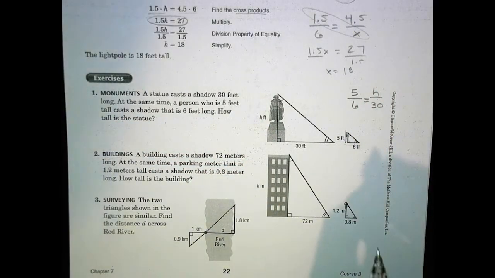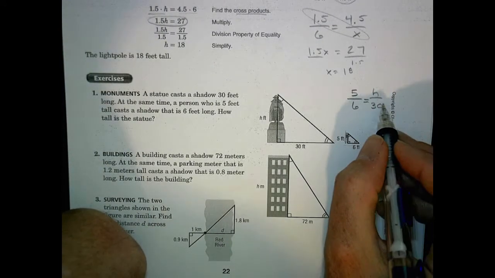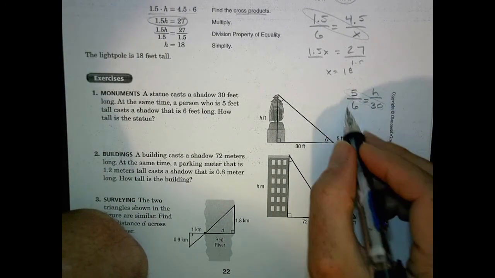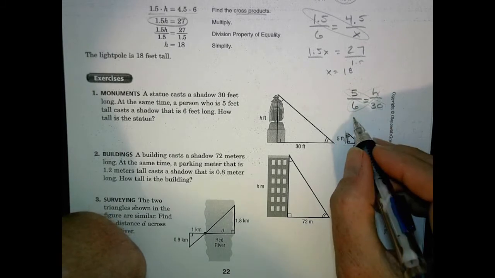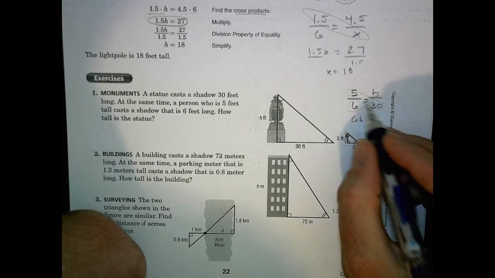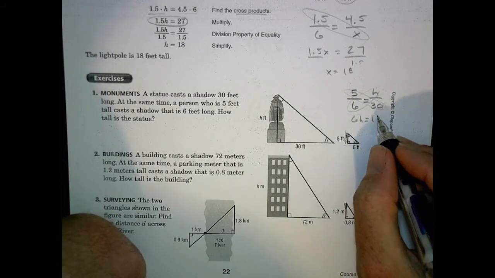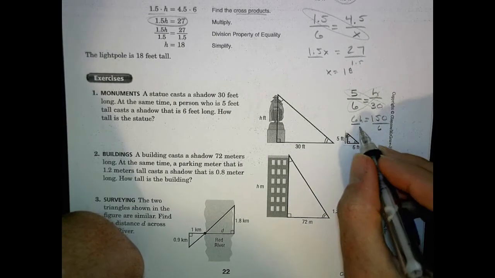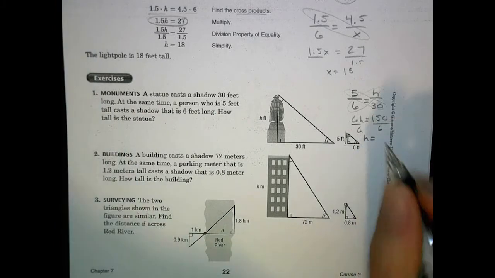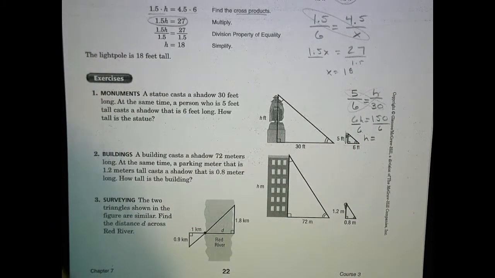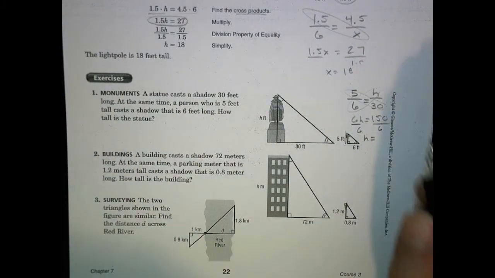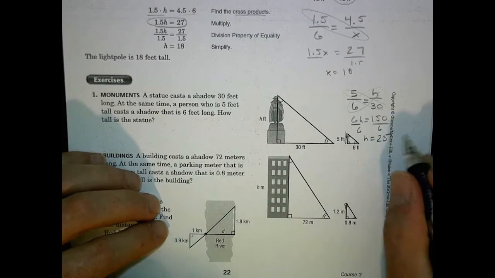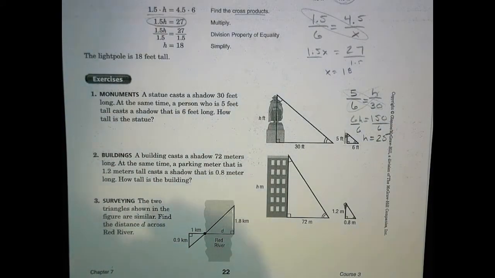The first thing we can recognize is that I can use cross products, and we can get this figured out. So we have 6 times h is 6h equals 5 times 30, or 150. I can divide both sides by 6 and find that the height is 150 divided by 6, which is 25. That works. That's an easy way to solve it.